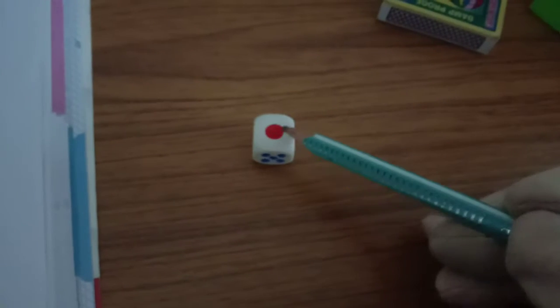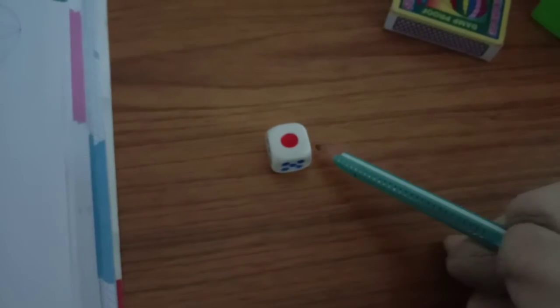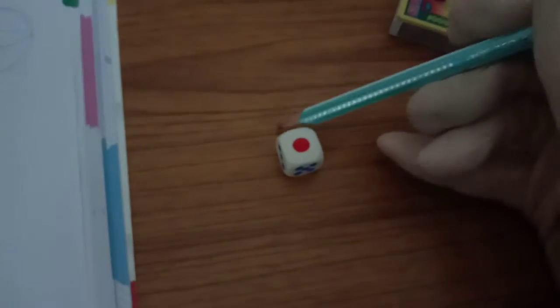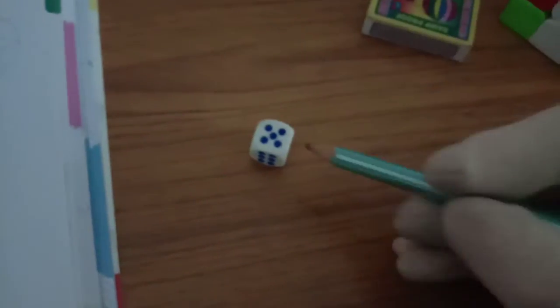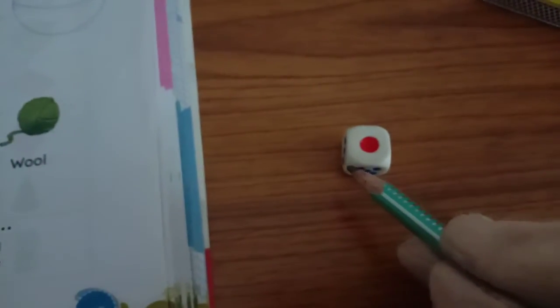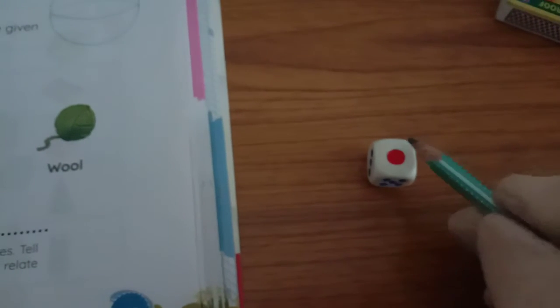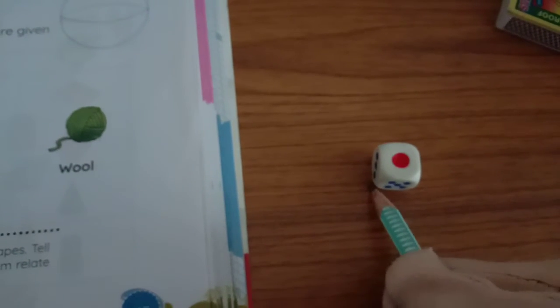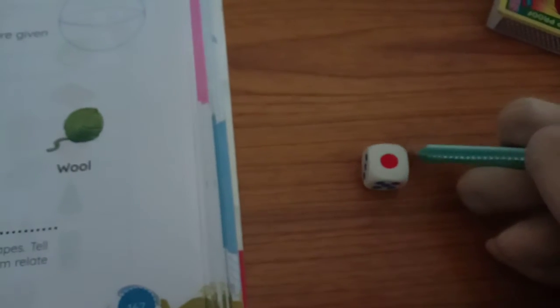Now for the cube we look at this dice. How many faces does this dice have? 1, 2, 3, 4, 5, and on the back side 6. So 6 faces. Now the 8 corners. Let's count the corners: 1, 2, 3, 4, down 5, 6, this side 7, and this last corner is the 8.